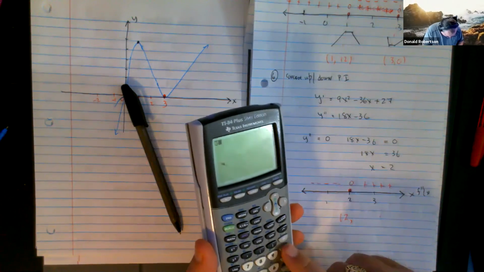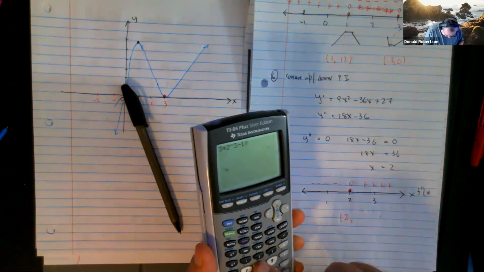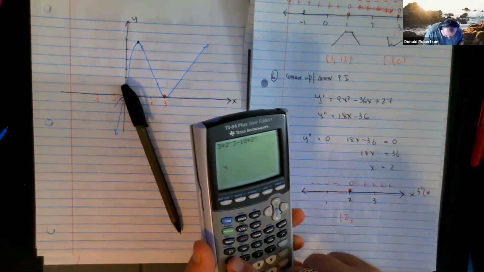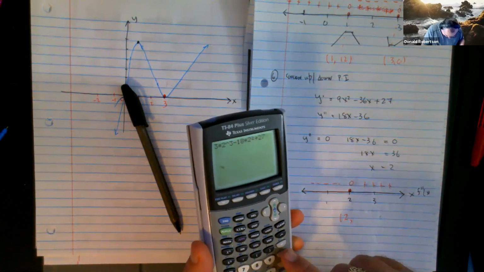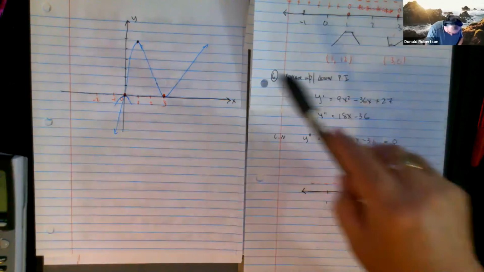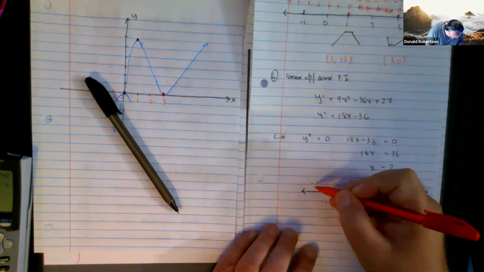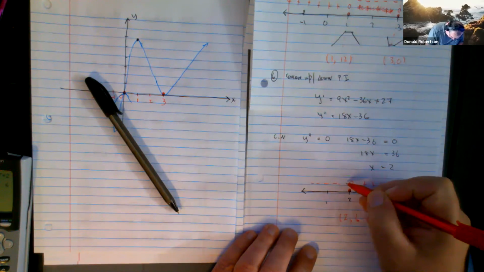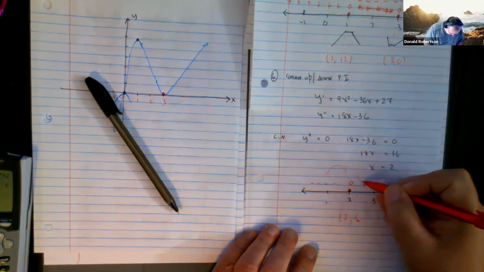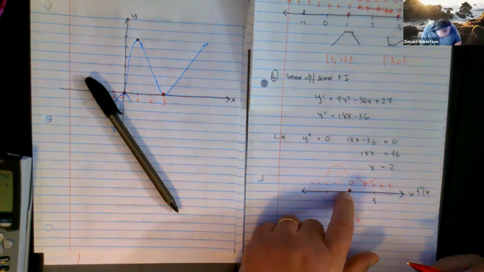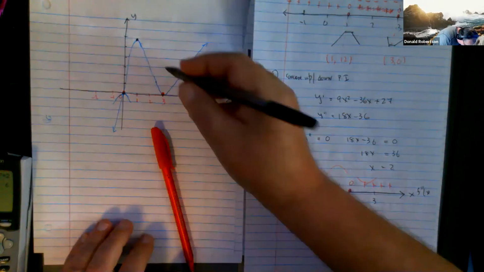So it's 3 times 2 cubed, take away 18 times 2 squared, plus 27 times 2. I get the answer, would you believe it, 6 after all that hard work. And what's going to happen there? Well, you have got negative, that's concave down, so it looks like that. Here it's positive, it's concave up, it looks like that. The point of inflection is at 2 comma 6, which is there.